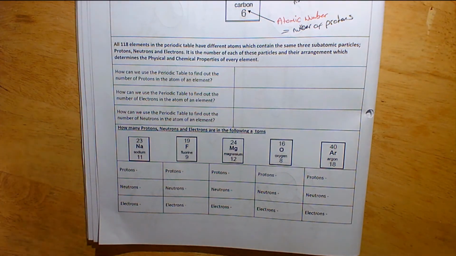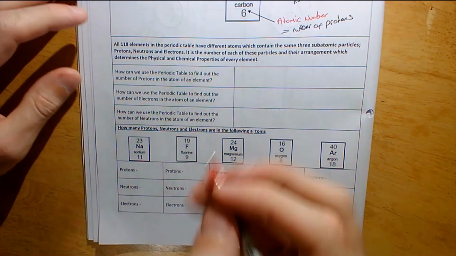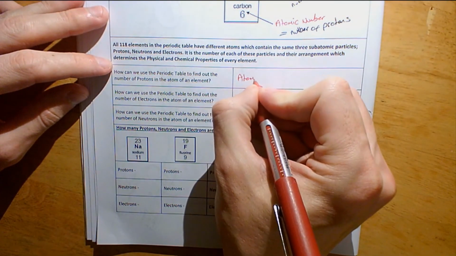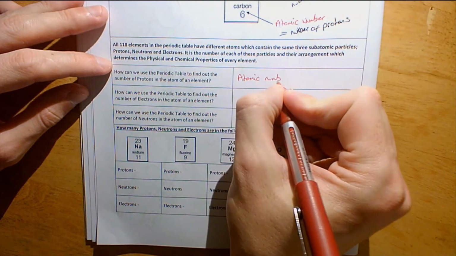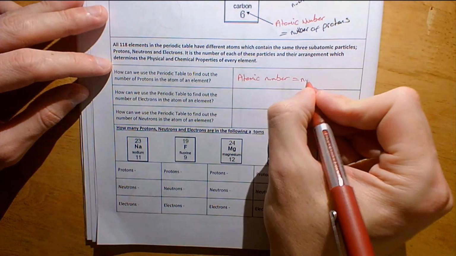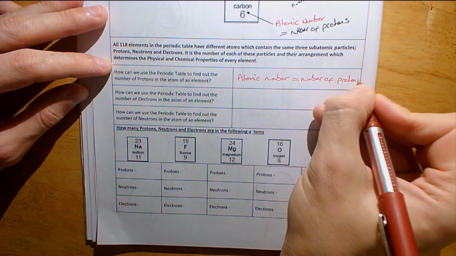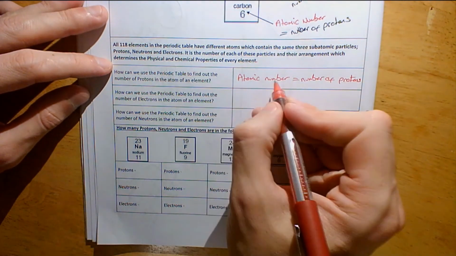So I'm just going to go through the answers to these questions. Again, make corrections in green if you need to. How can we use the periodic table to find out the number of protons in the atom of an element? The atomic number is equal to the number of protons. And remember, the atomic number is the smaller number.